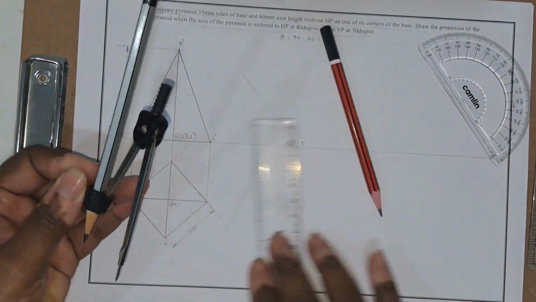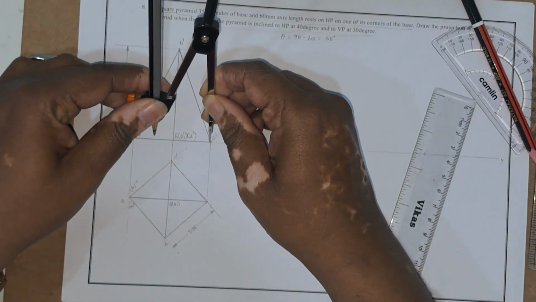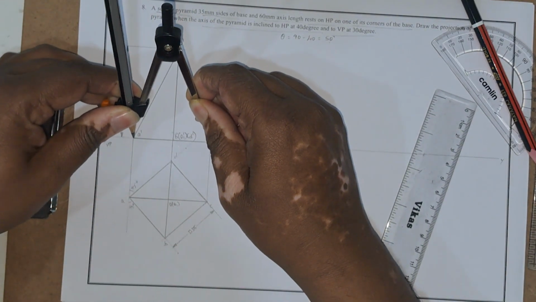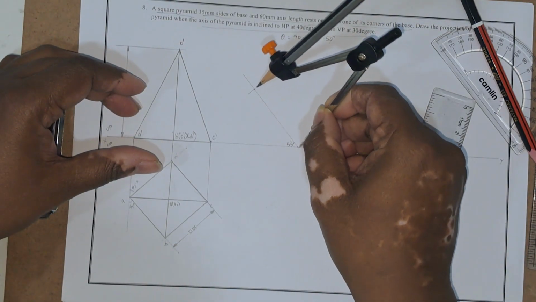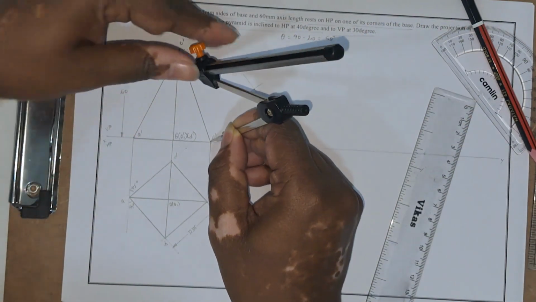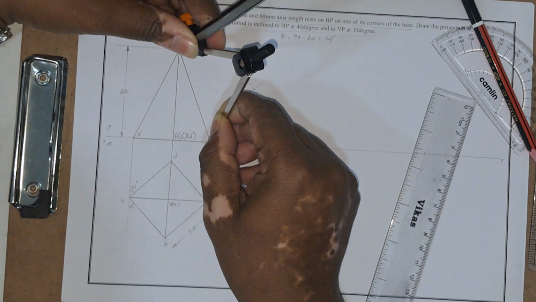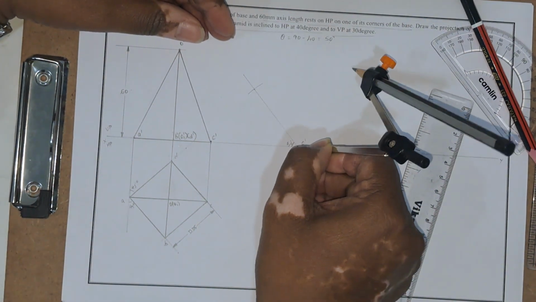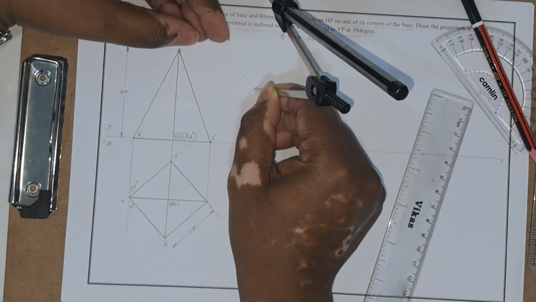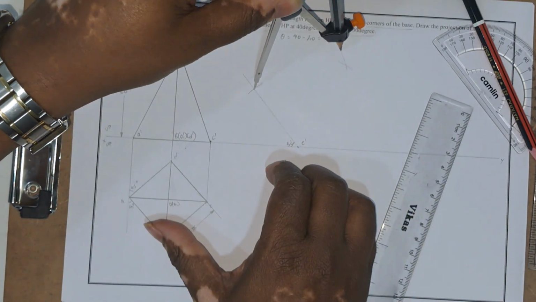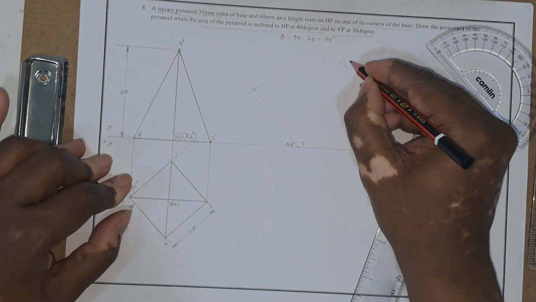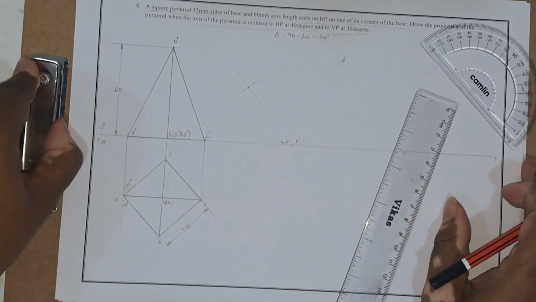Now next I'll measure this length from C dash to A dash, and I'll cut the arc. Next, from C dash to O dash I'll measure again, and from A dash to O dash also I shall measure, and I'll get my point O dash over here.